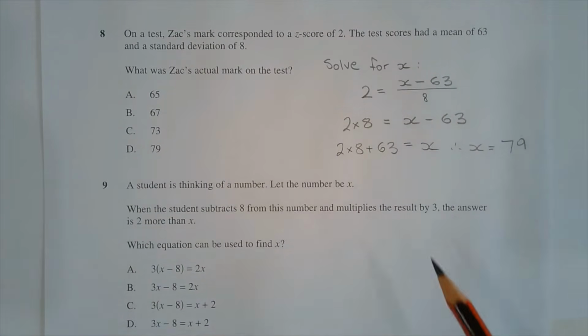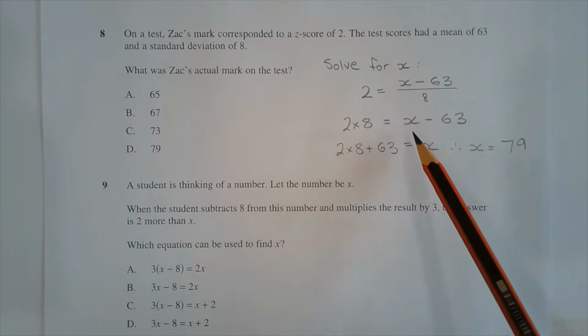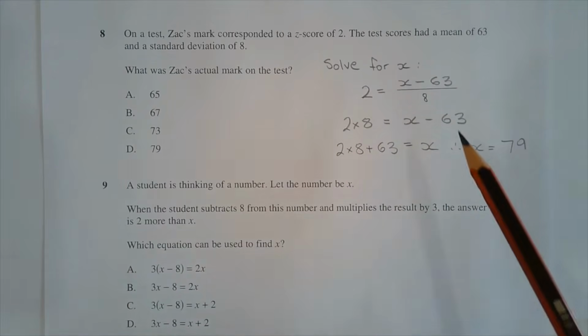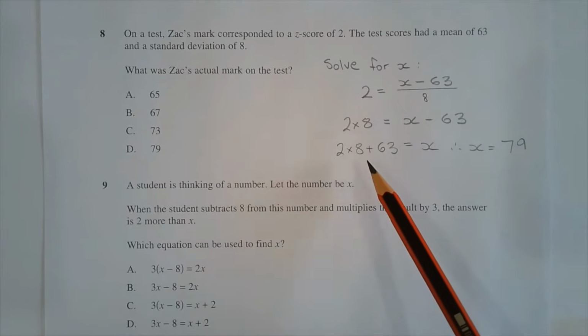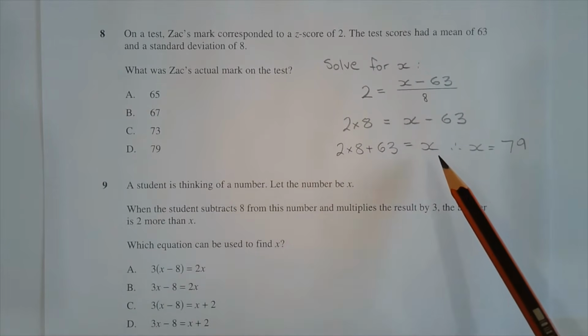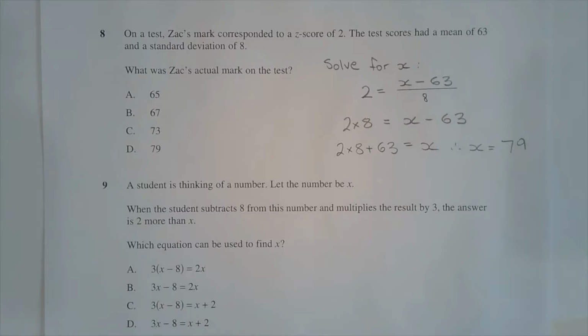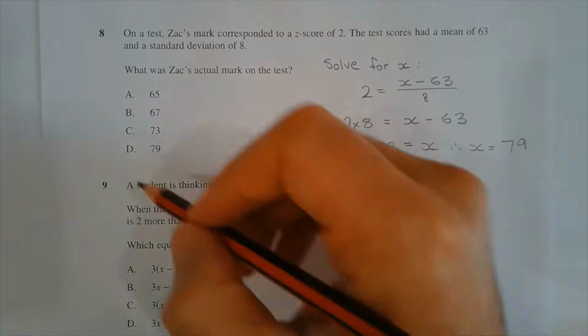Multiplying both sides by 8, we have 2 multiplied by 8 equals x minus 63. And adding 63 to both sides to make x the subject of the formula, we have 2 multiplied by 8 plus 63 equals x. Therefore, x equals 79. So Zach's actual mark was 79. Therefore, the answer is option D.